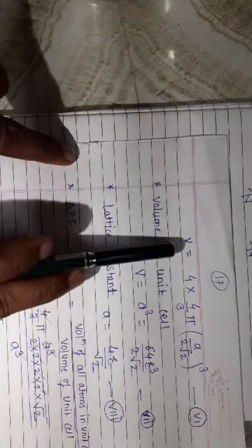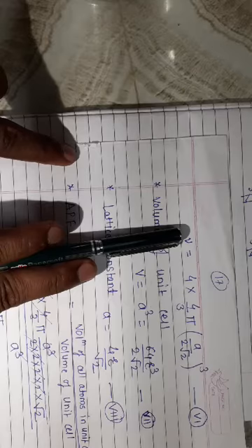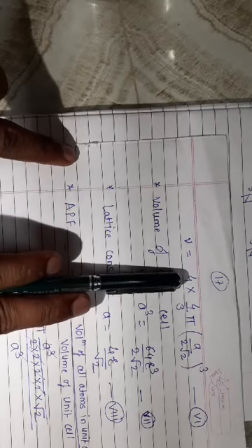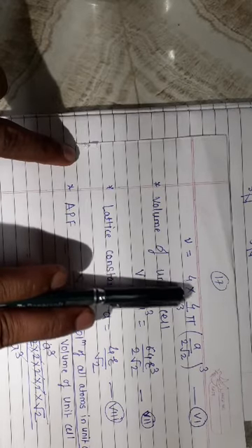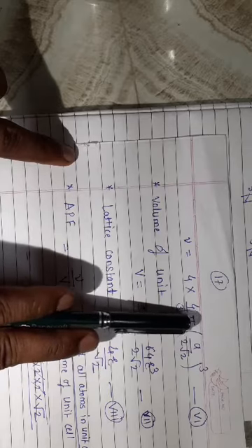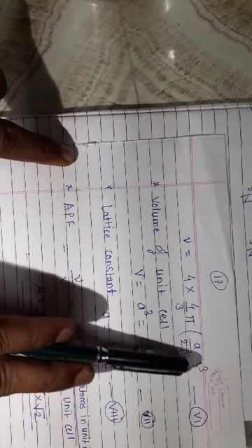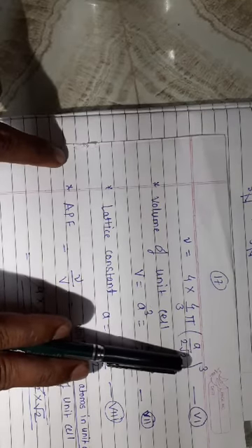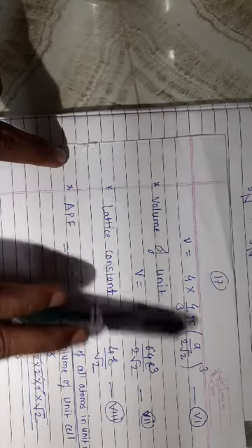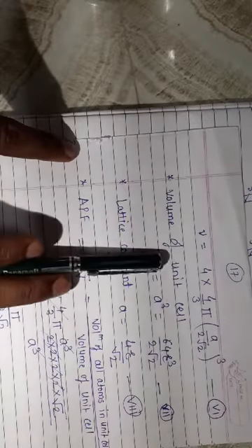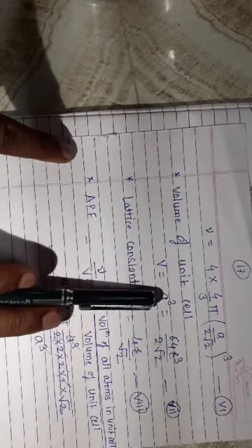This is the volume of all the atoms in the unit cell. 4 represents the number of atoms per unit cell times the volume of a single atom, or 4 by 3 pi r cube. Put the value of r. Is it right? And this is the volume of all the atoms in a unit cell, and this is the volume of the unit cell, V is equal to a cube.